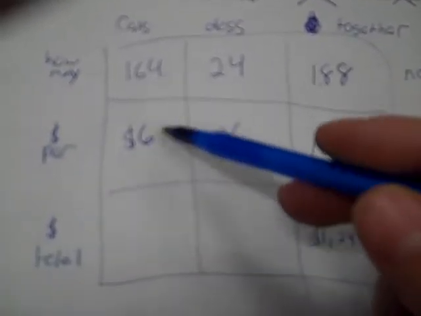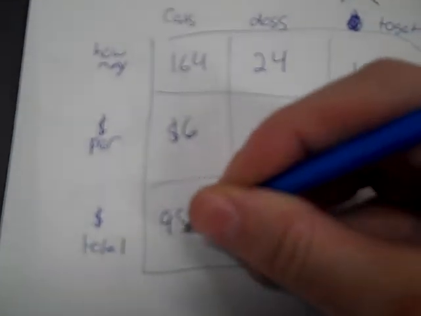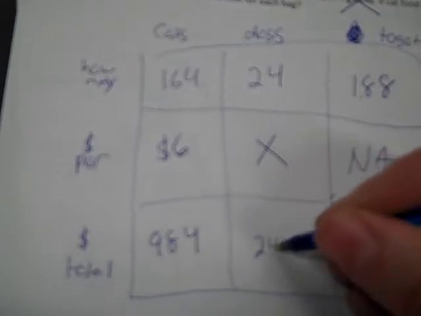And now what I do is multiply. I take 164 times 6, and that's 984. And then I take 24 times X, and that's 24X. And then I put an equal sign, and I write my equation. 984 plus 24X equals 1,248. Then I need to get the X by itself. I dot and circle it.